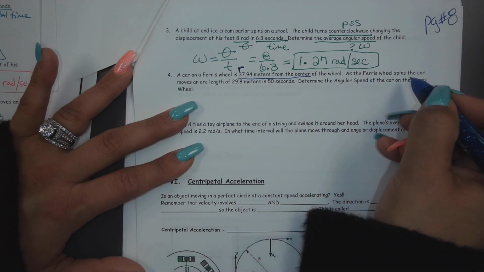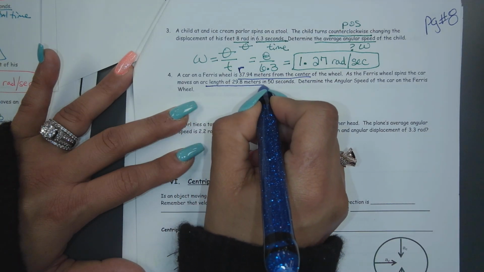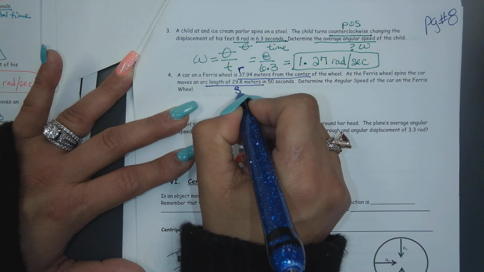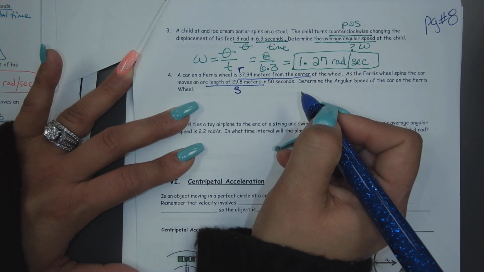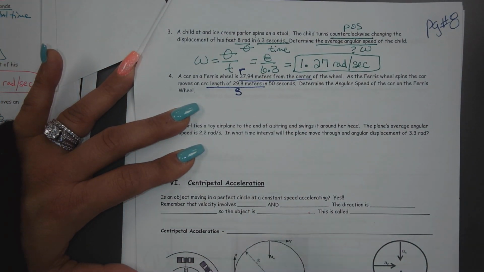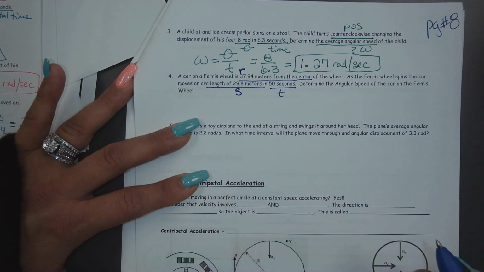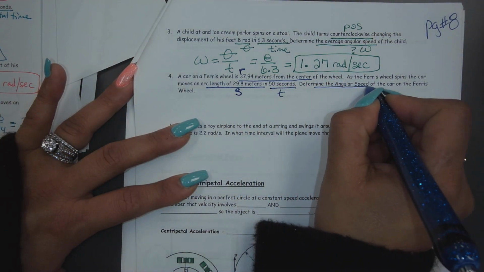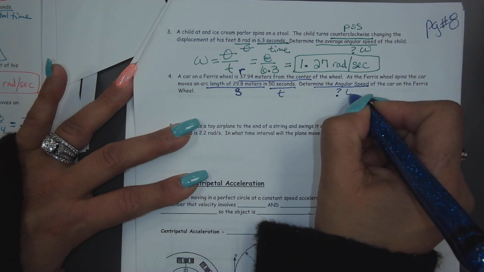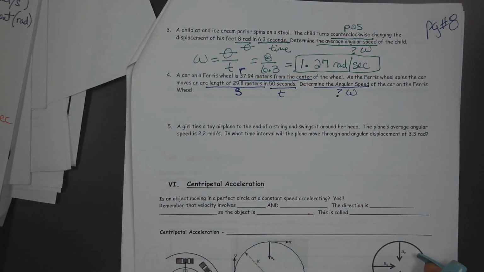As the Ferris wheel spins, the car is going to move in an arc length, lowercase s, of 29.8 meters. Meters is good, so we don't have to convert. In 50 seconds, t for time. Determine the angular speed, omega, of the car on this Ferris wheel.